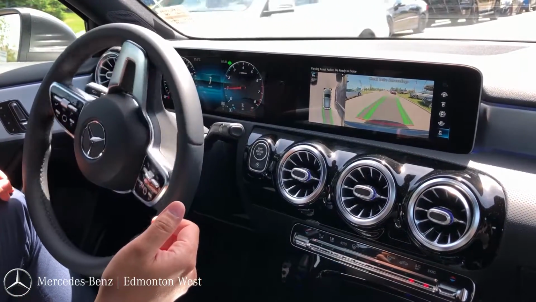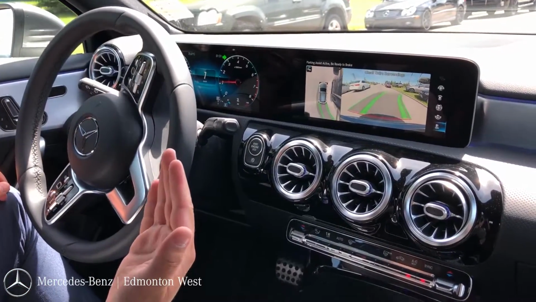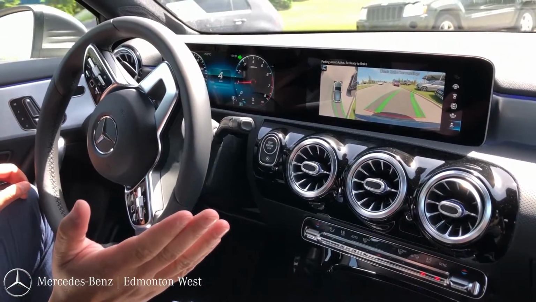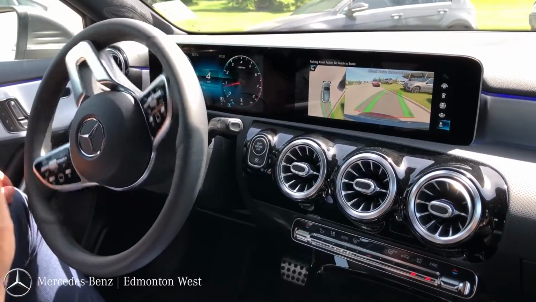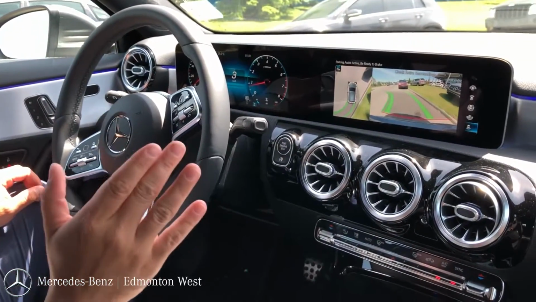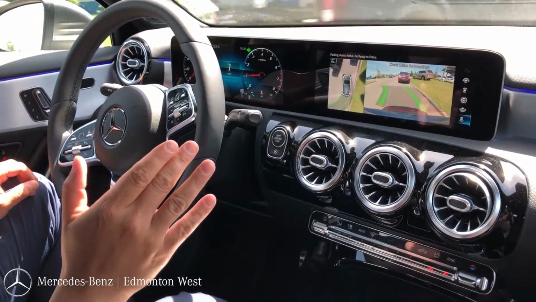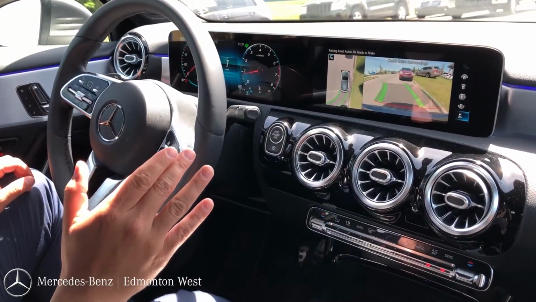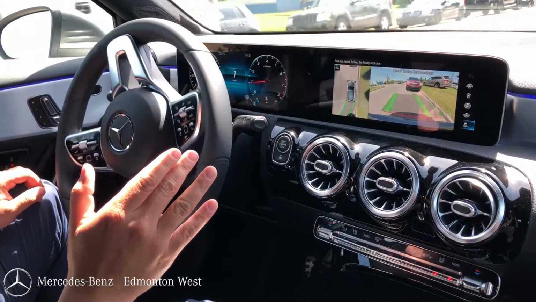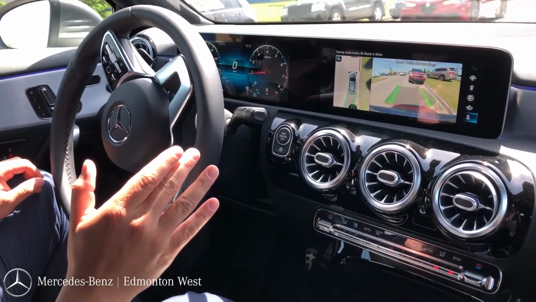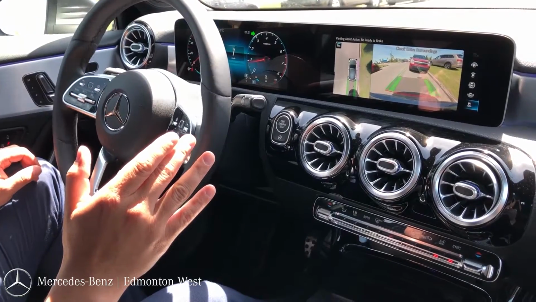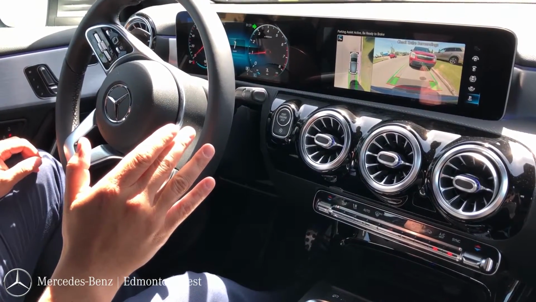And the same thing. You want to work with it. It's going to take over the steering. It's going to help you park like an absolute boss. But you need to work with it. So it's going to be very precise. That was our blind spot. Here we go. Nice and straight. It's going to straighten the wheels for us. Make sure it's perfect.